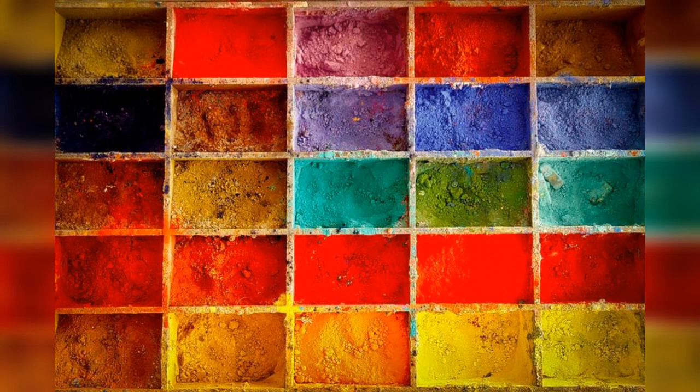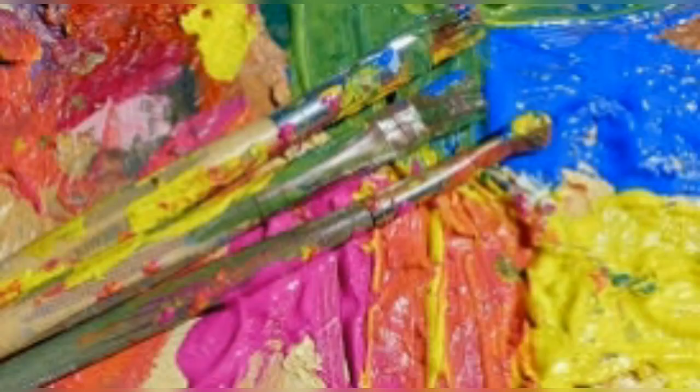Hue: where the color is located on the color wheel. Red, blue, yellow, green, these are different hues. Saturation: how vivid or rich a color is. A color which is highly saturated is vivid. A low saturation color is weak and close to gray. Value: how light or dark a color is on a scale of white to black. High value colors are light and low value colors are dark.